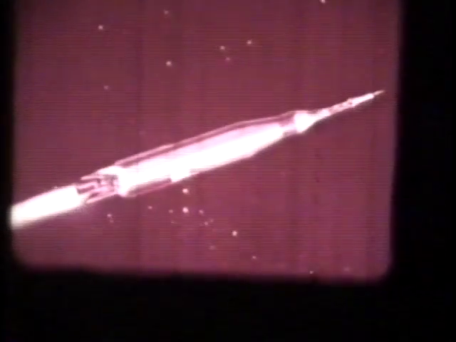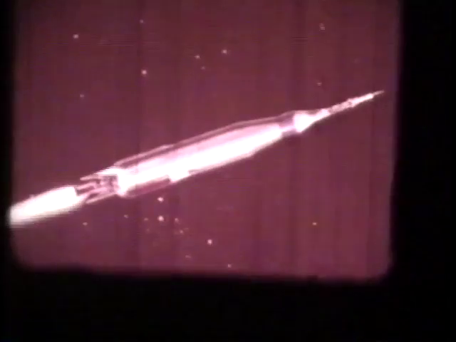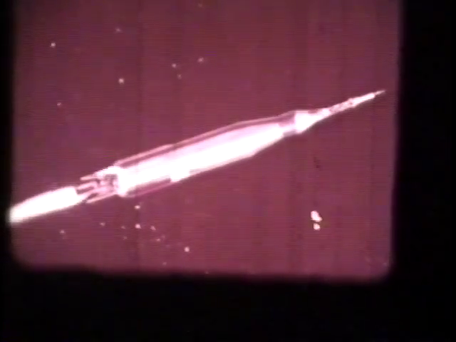Now the main stage engines are no longer needed. They are shut down and jettisoned to reduce weight. The sustainer engine carries on, pushing the capsule toward its orbital velocity of 18,000 miles an hour. There is no further need for the tower, since the capsule can now escape with its own rockets if necessary. The tower is jettisoned.